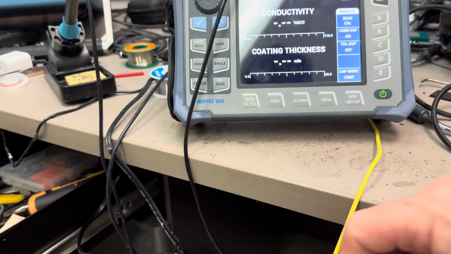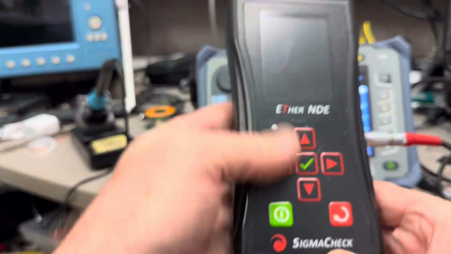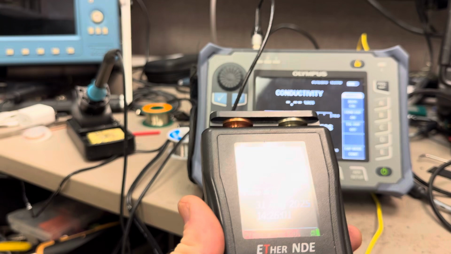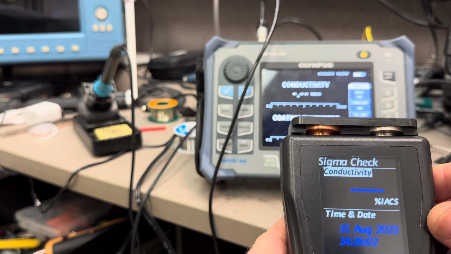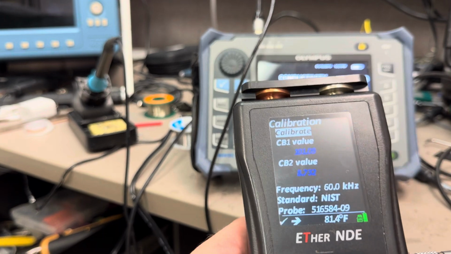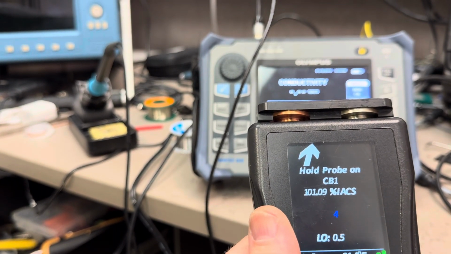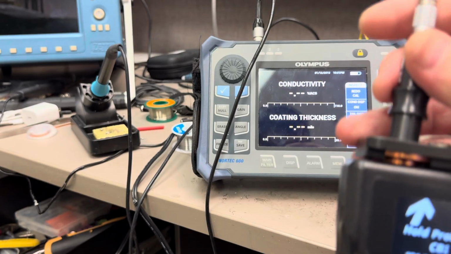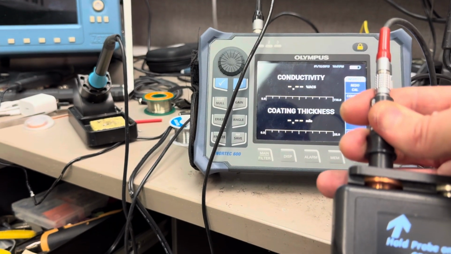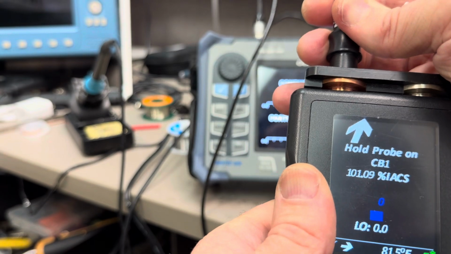let's go back to the SigmaCheck, and we're going to perform another calibration with known values, 101.09 and 8.732, and we're going to see what it does. I'm just going to hold it there. It's going to stabilize, and it's going to say, next reading, please.